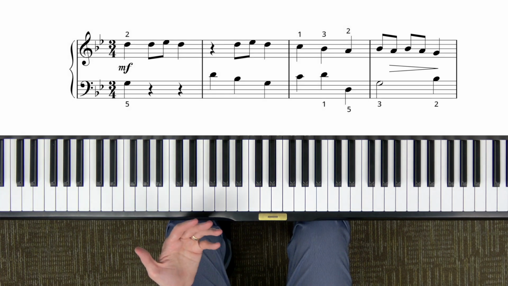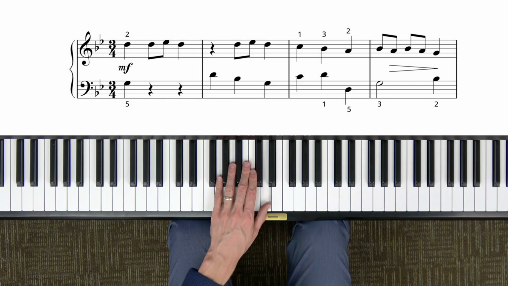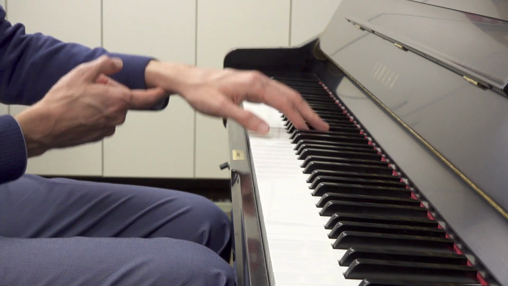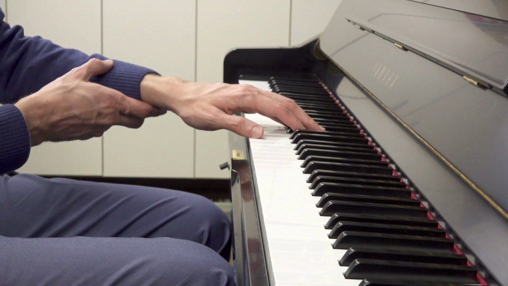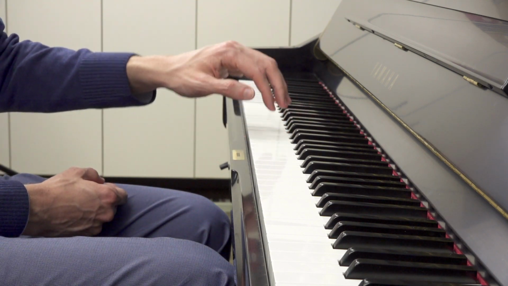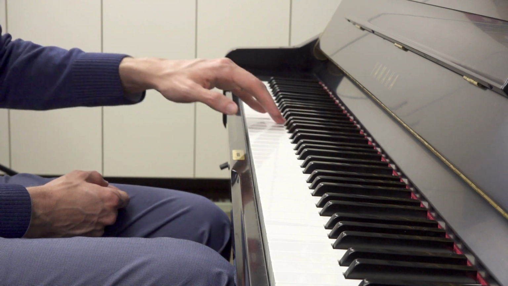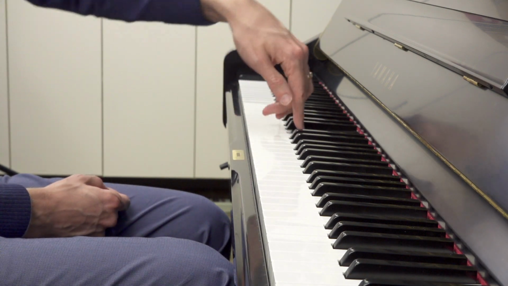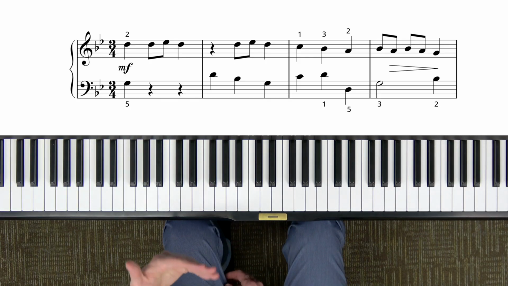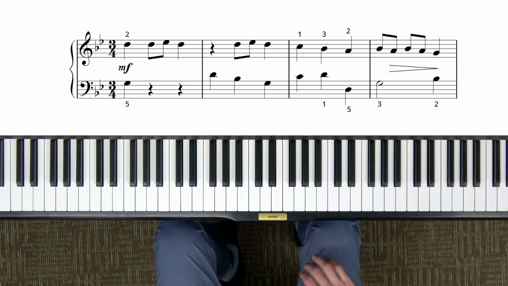Okay, now press pause and on your own work on a nice detached sound. One thing that will help with that is to just kind of use your arm and a really relaxed wrist and just think of gently dropping on each of these notes. See how I do that? Now press pause and work on a good Baroque detached sound and then press play to go on.